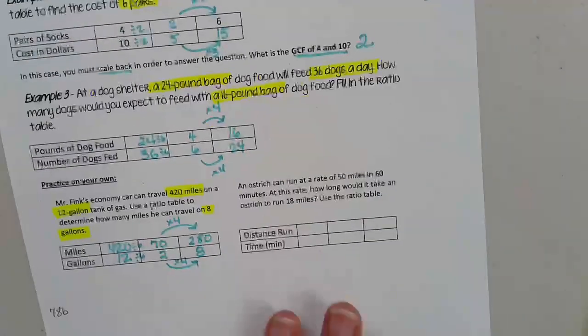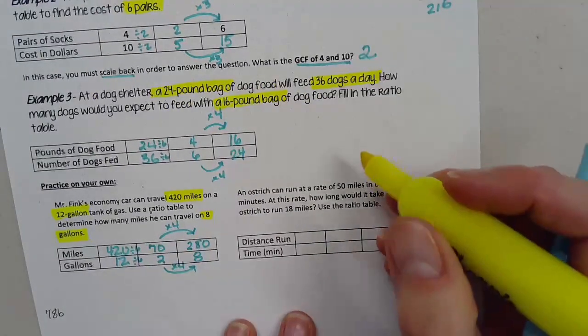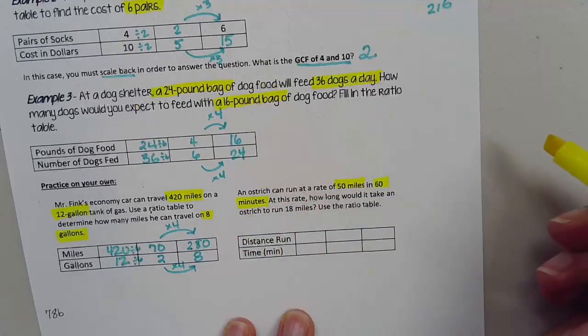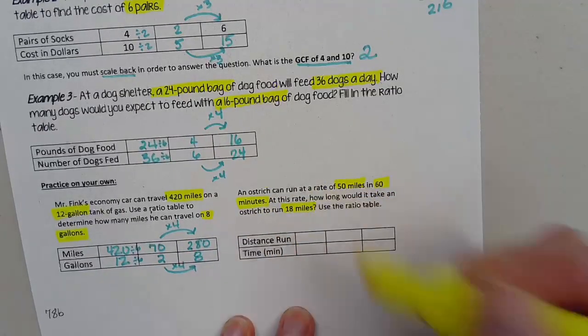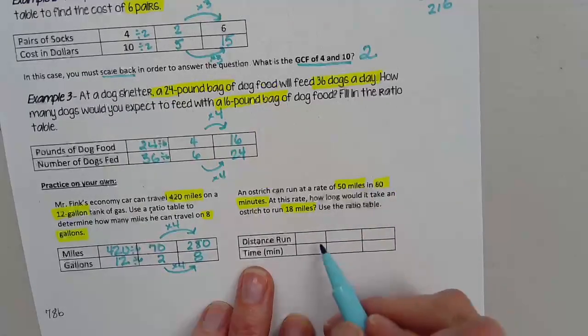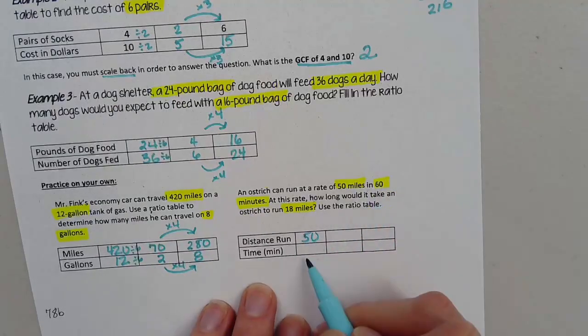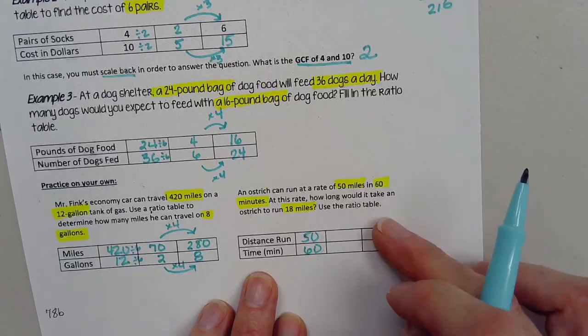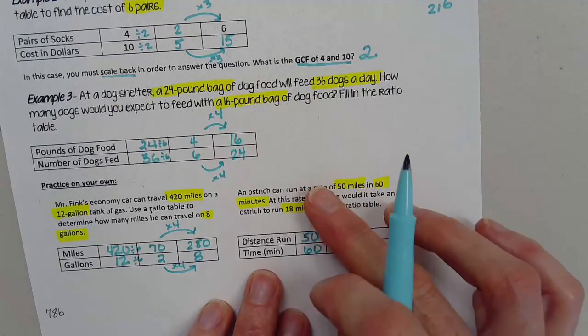All right, for the next one, it says an ostrich can run at a rate of 50 miles, and that is in 60 minutes. At this rate, how long would it take an ostrich to run 18 miles? So we have a distance of 50. The time it takes is 60, and we're trying to figure out 18. We're going to put that at the end so that we can have the end result that we're looking for.